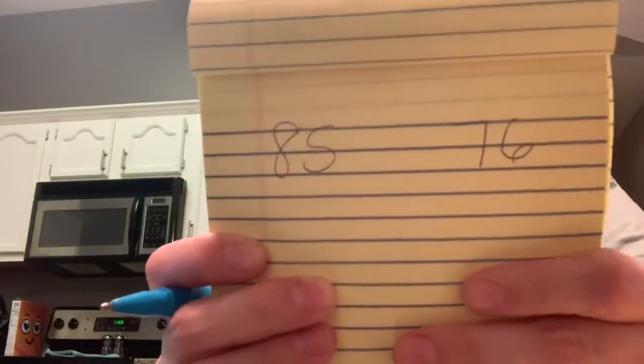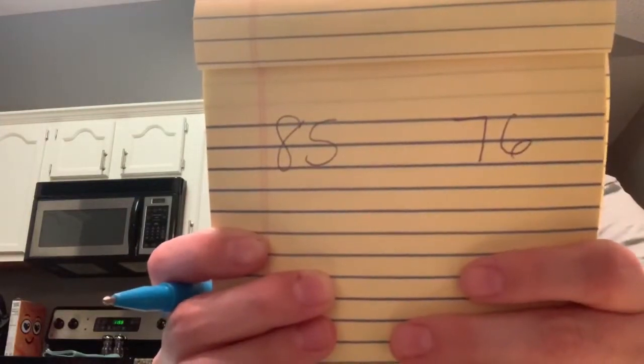Okay. The next lesson that we're going to do is super simple as well. It is going back and reviewing our alligator's mouth. Remember that the alligator's mouth does what? Eats the bigger number. Very good. So remember when you draw that alligator's mouth, like if we have the number 85 and we have the number 76, which number is bigger?